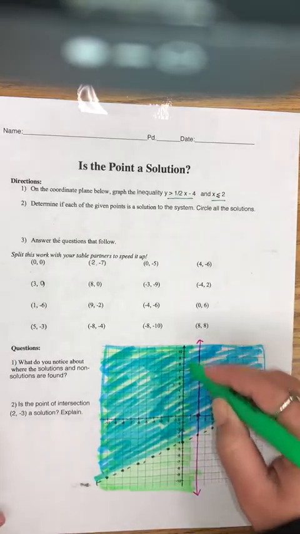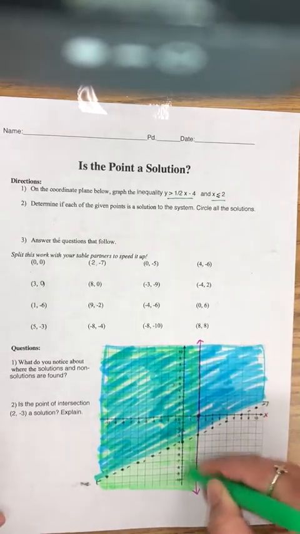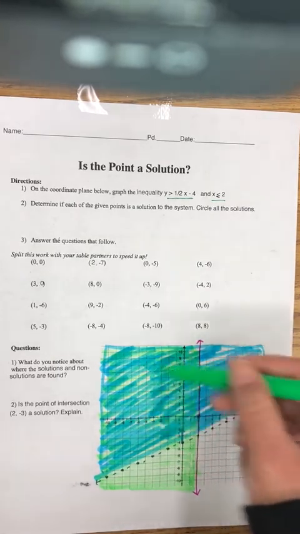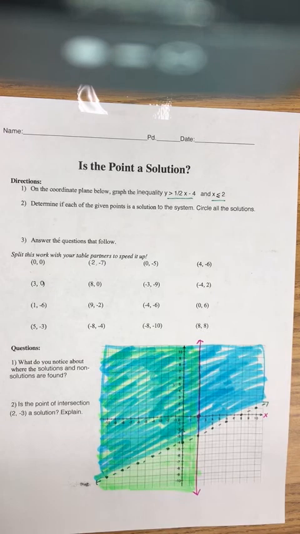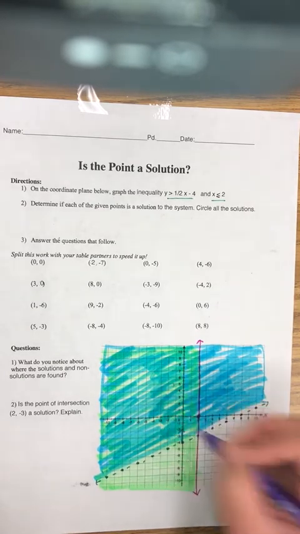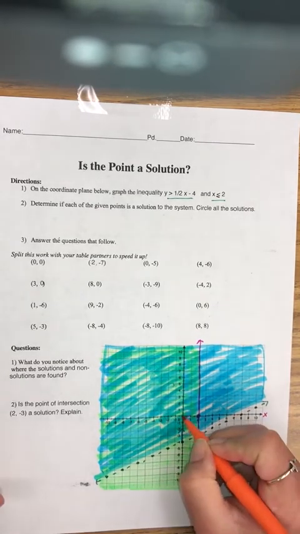There it is. So as you can see, there's a blue area, there's a green area, and then there's a yellowish area. This is the area that holds all your solutions, the double shaded area. And then it says go ahead and look at these ordered pairs and determine which ones are solutions, and circle all the solutions. So let's do that. 0, 0. That's right here. It does land on the double shaded area. So I'm going to circle it.